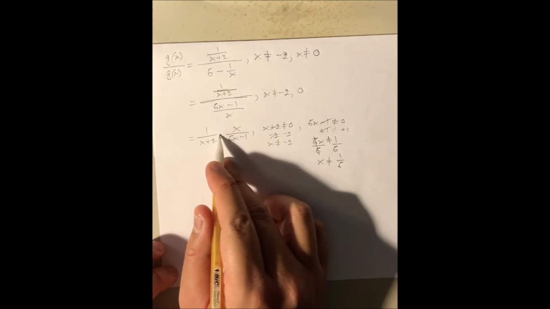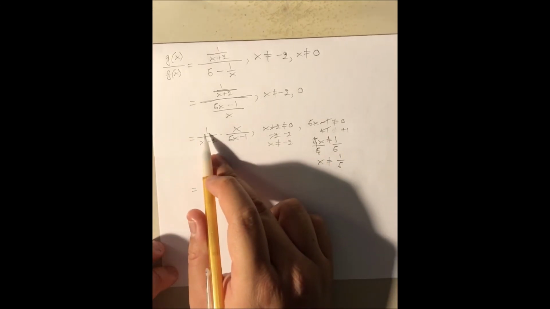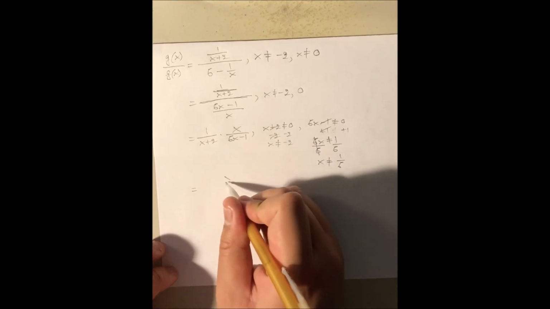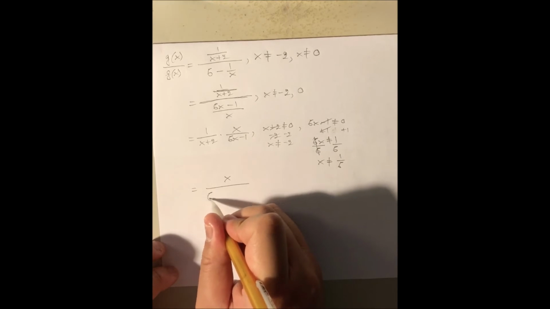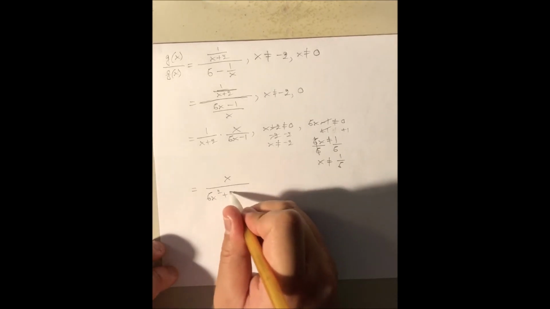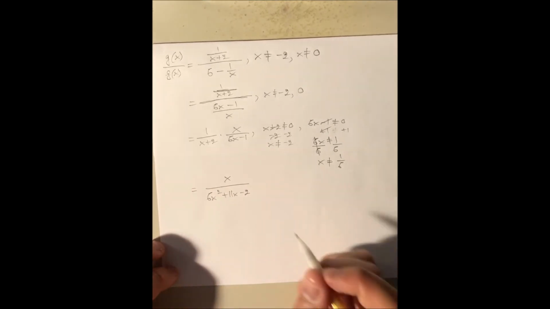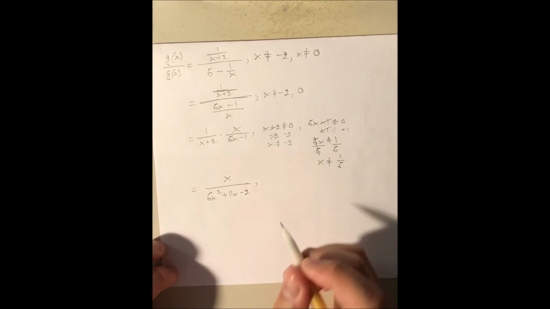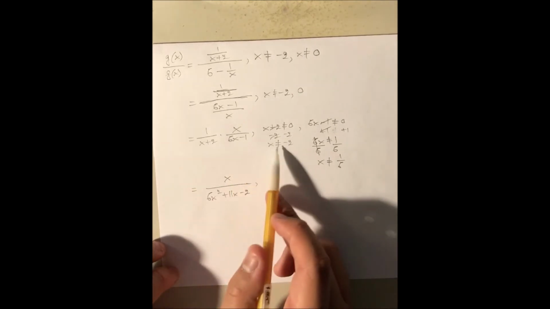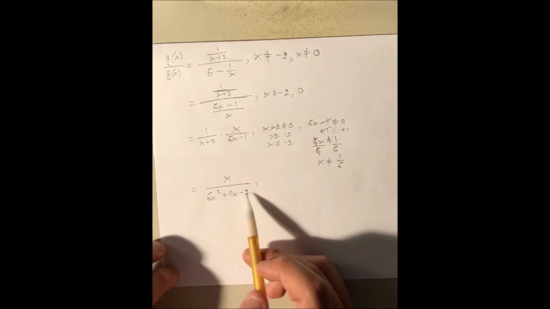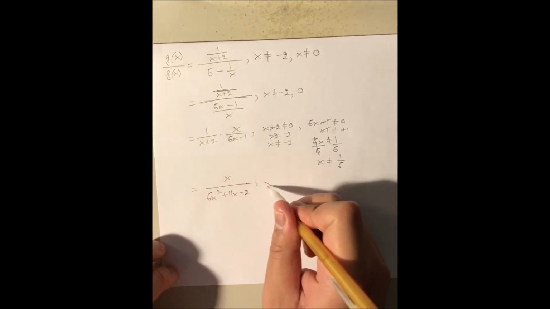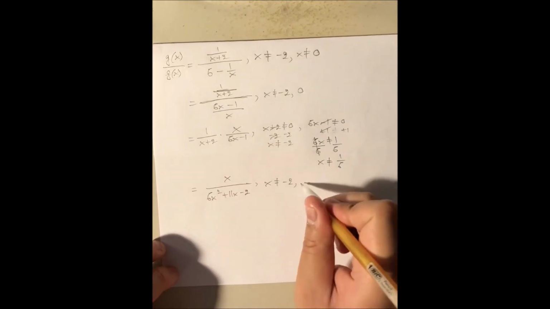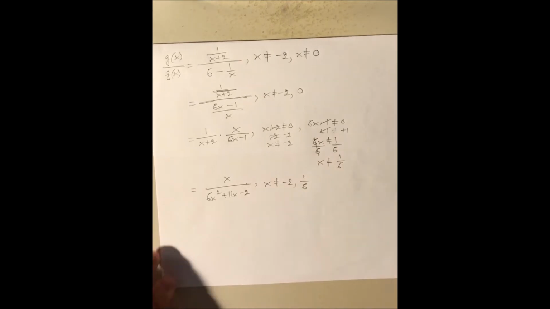So multiplying these two fractions, we're going to have 1 times x, which is just x, all over, well, we did this earlier, it is going to be 6x squared plus 11x minus 2. And of course, the restriction at this step is going to be the same as up here, because this is just the product of these two denominators. So we get x cannot be equal to negative 2 and 1 over 6. Now, let's graph it on the number line.